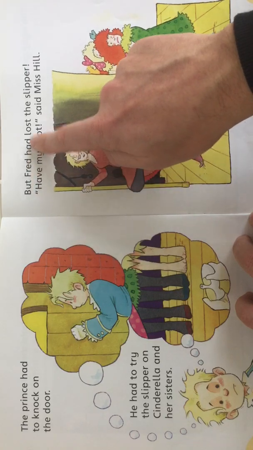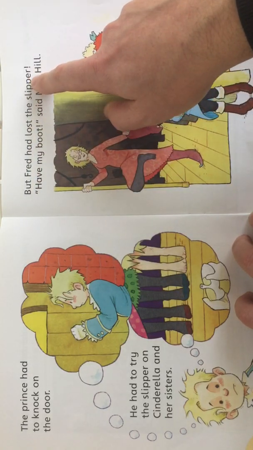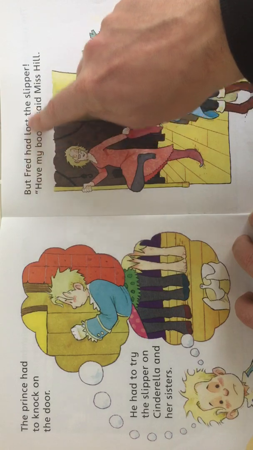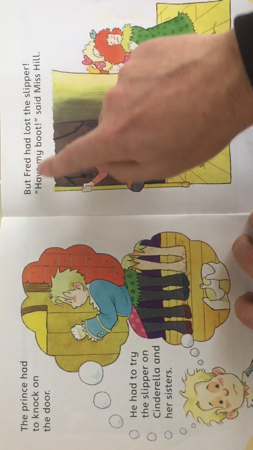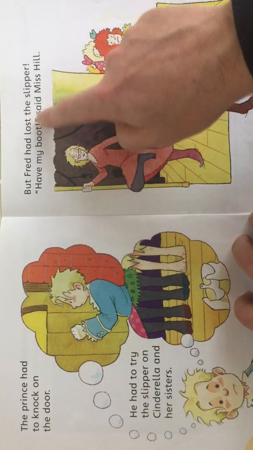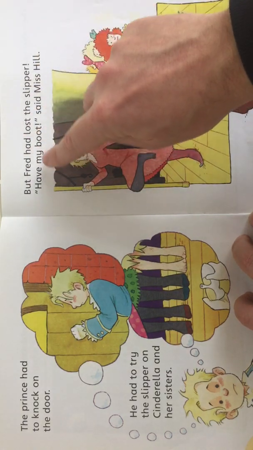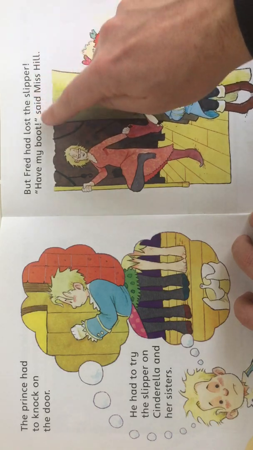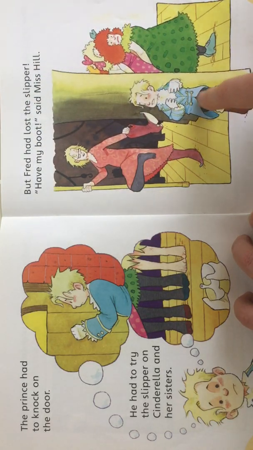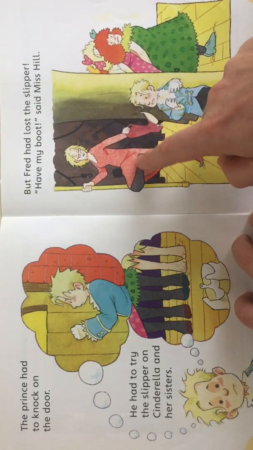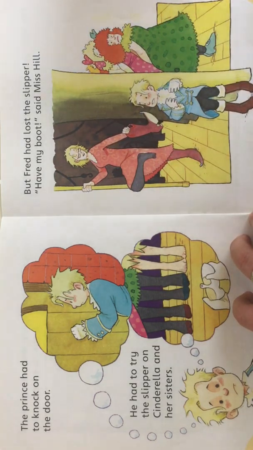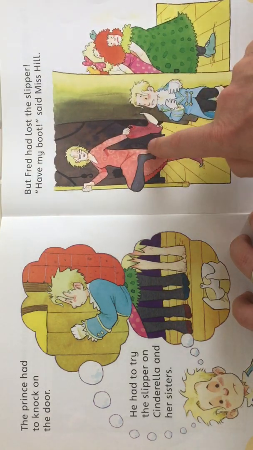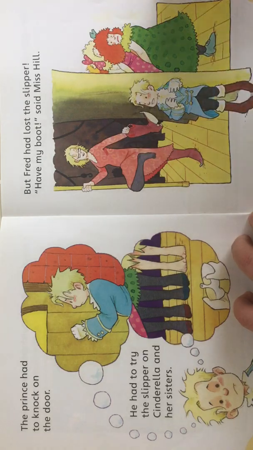But Fred had lost the slipper. So there's an exclamation mark. But Fred had lost the slipper. Have my boot, said Miss Hill. So Fred had lost the slipper in the play, so Miss Hill is trying to help him in the background, because look, the girls are on the other side. This is probably where the mammy and daddy are watching on the stage, and this is behind the stage. So Miss Hill is there going, have my boot. You can use that instead. Don't panic.